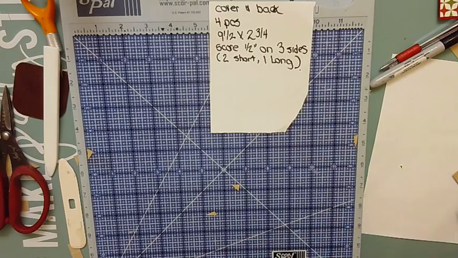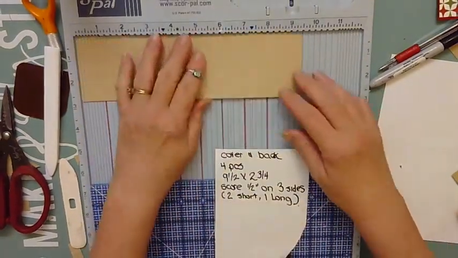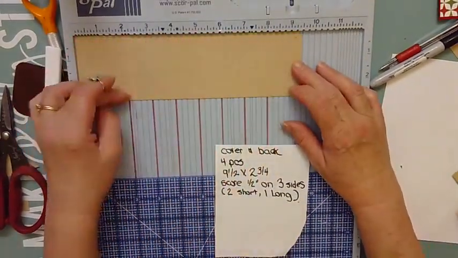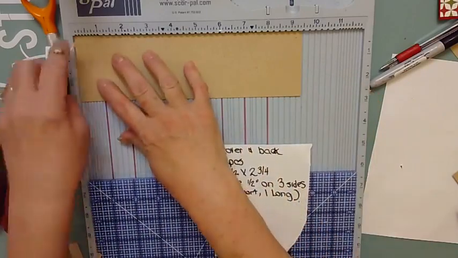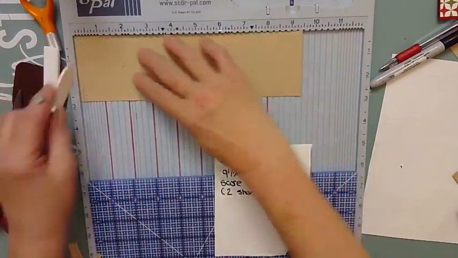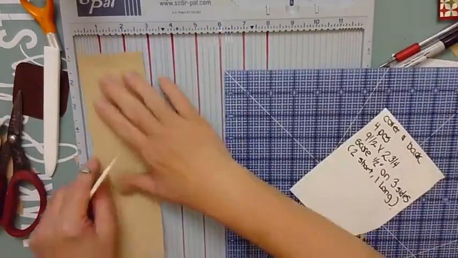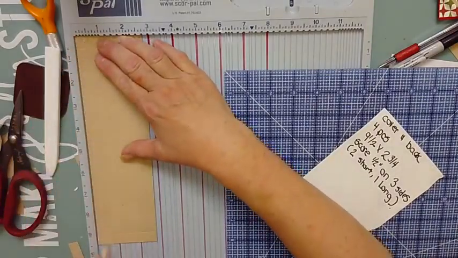So you're either going to need 2 or 4 of these. And then you want to do a 1/2 inch, 1/2 inch, 1/2 inch on the 2 short sides and 1 long side. 1/2 inch, 1/2 inch, and 1/2 inch.